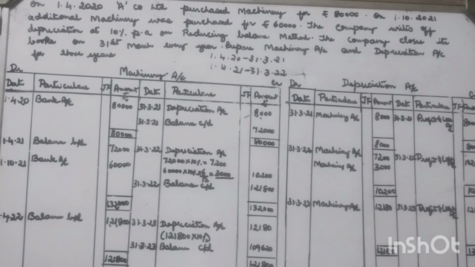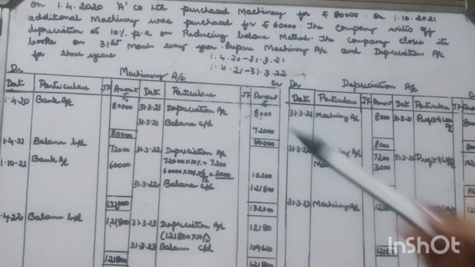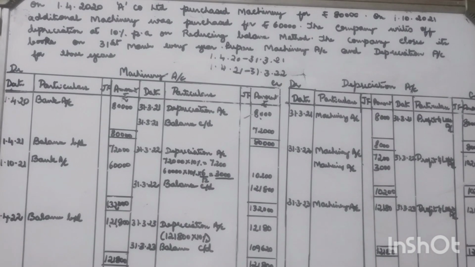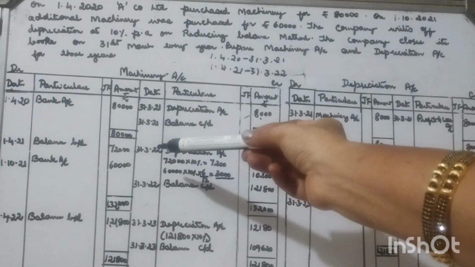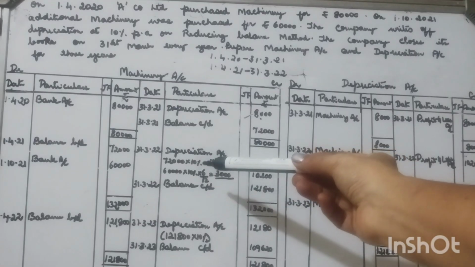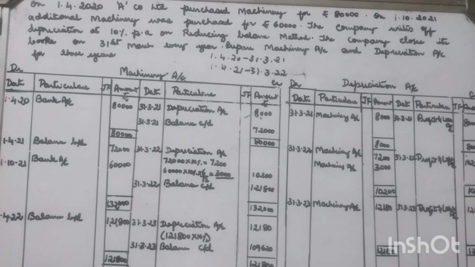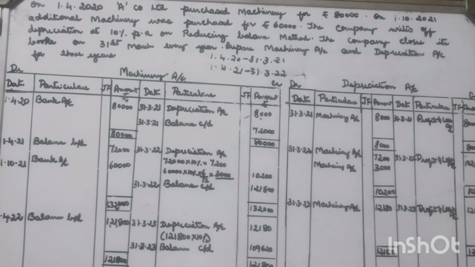Next, depreciation has to be provided on the book value of the machine. So 72,000 into 10%, depreciation has to be provided at the end of the second year, that will be 31/3/2022. Under the reducing balance method or written down value method, depreciation has to be provided on the book value. The value of the machinery in the second year is considered as the book value. Under the straight line method, depreciation has to be provided on the original cost of the asset. So 72,000 into 10%, that will be 7,200.